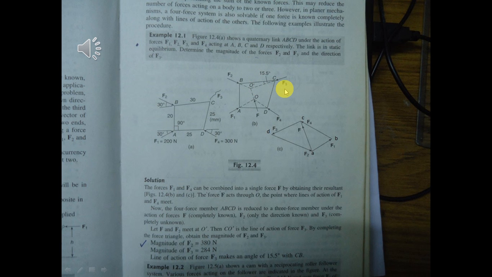Okay, now how to find the magnitude? Similarly, you have to draw the force polygon which we drew earlier. So this is again self-explanatory. See, this is AD. So this line will be parallel to this line, and this line will be parallel to this line.